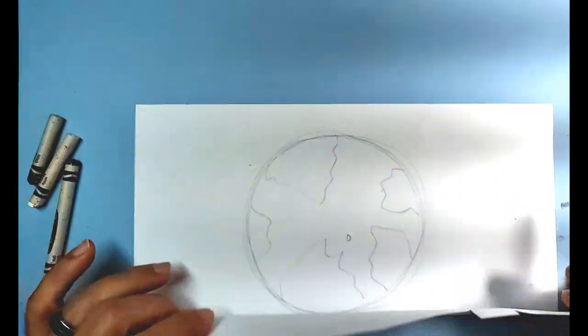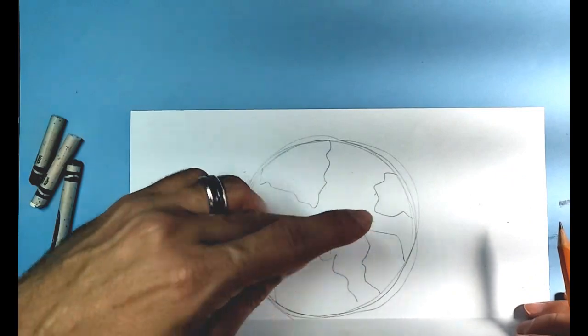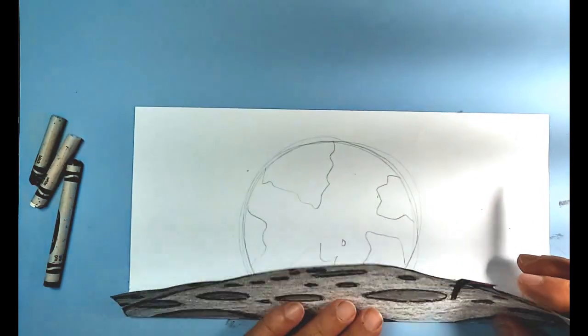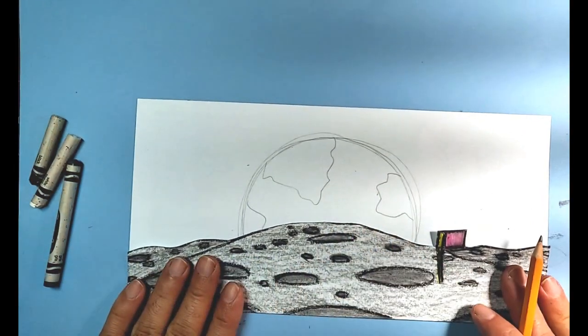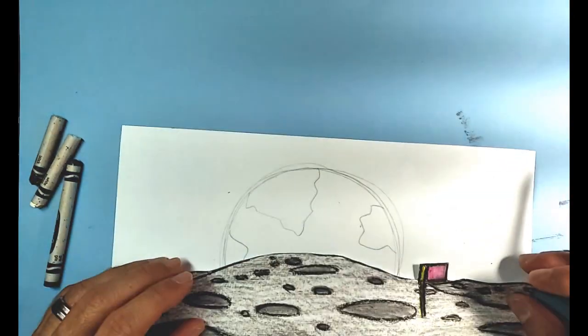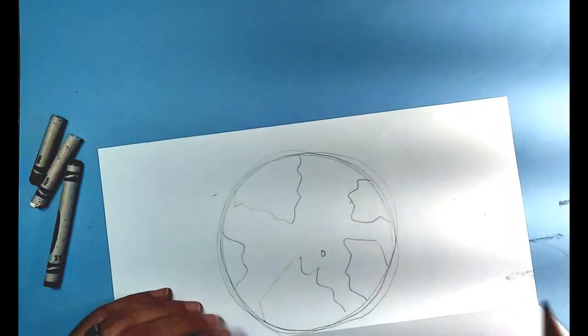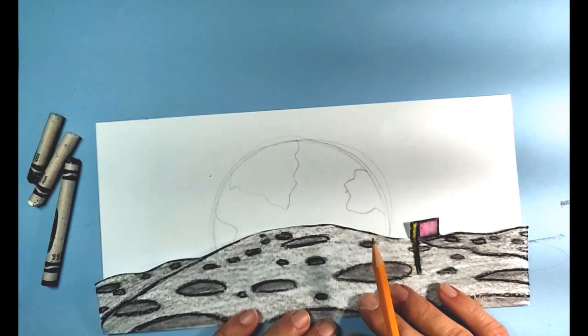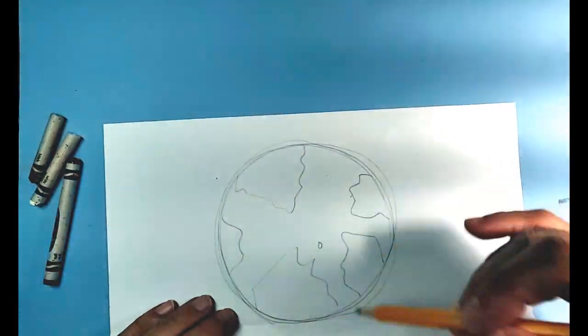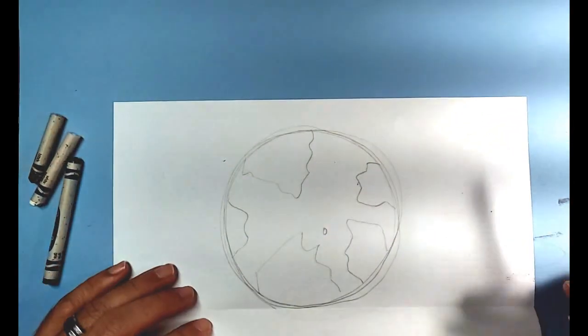But if you notice, part of the ones that I colored, that I drew, are being overlapped, right? We can't see them. Do we have to color them? No, we don't have to color them because we're not going to see them. But I draw them just so that I know, hey, the Earth is back there.